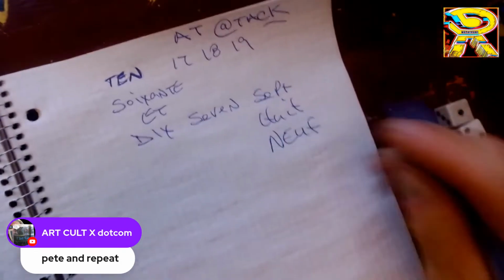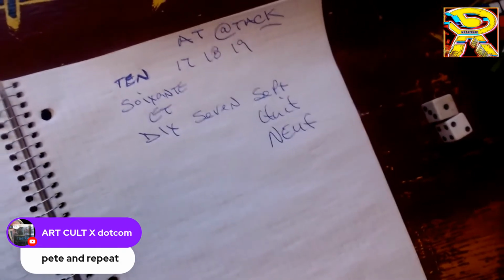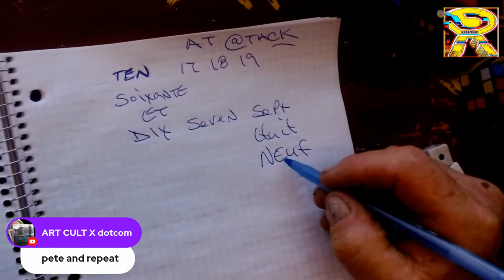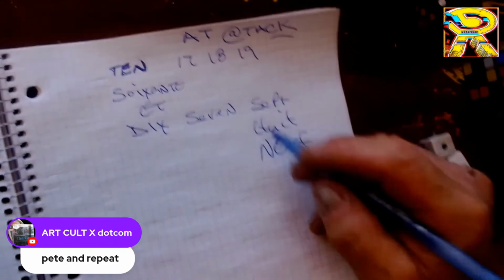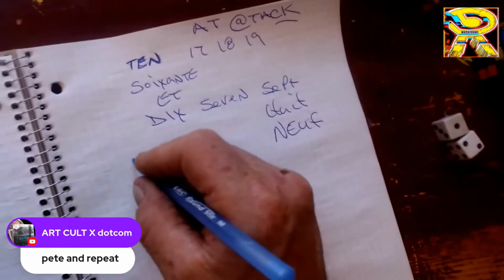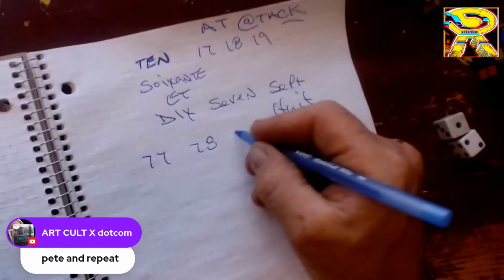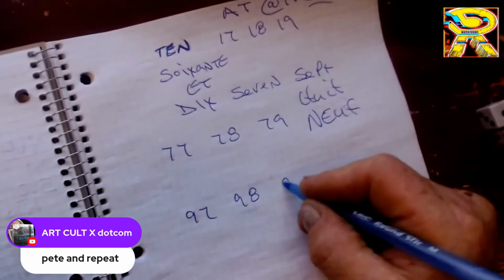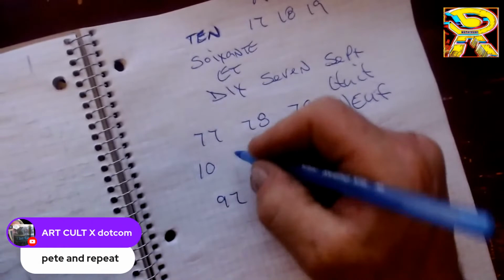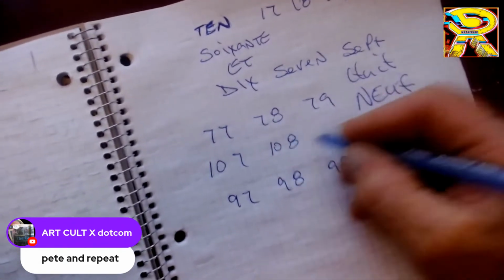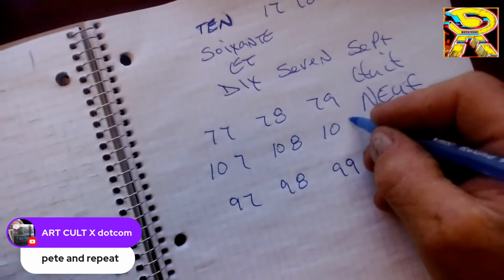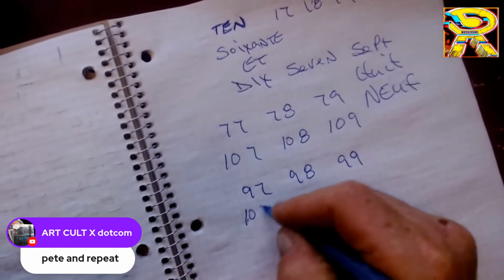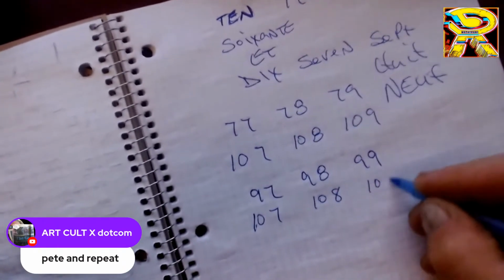By the way, number 9, right? Number 9, where am I? Lost myself. Number 9 says new. They're put together words. So we have 7, 8, 9. So we're going to say 77, 78, and 79, to where we're going to say 97, 98, and 99. But we're going to say it as 10, 7, 10, 8, 10, 9. And here we're going to say 10, 7, 10, 8, and 10, 9.